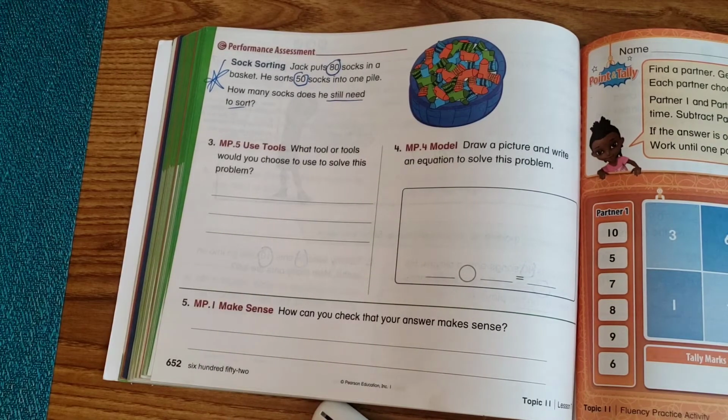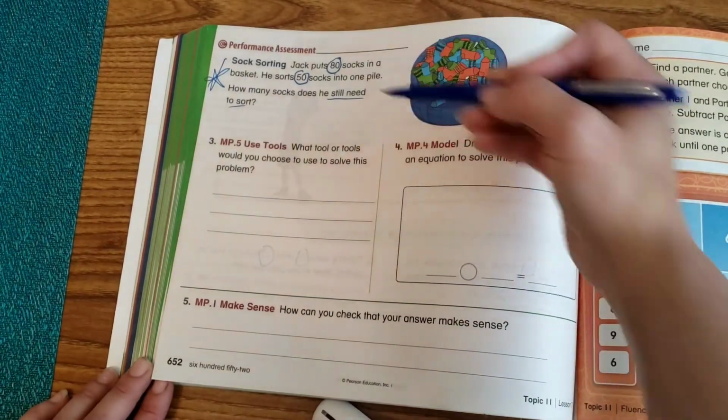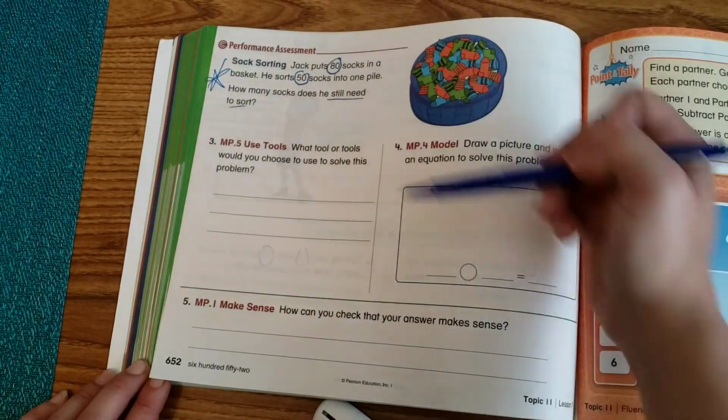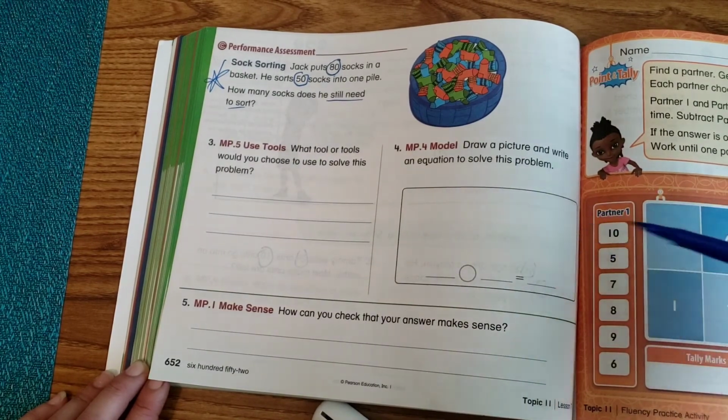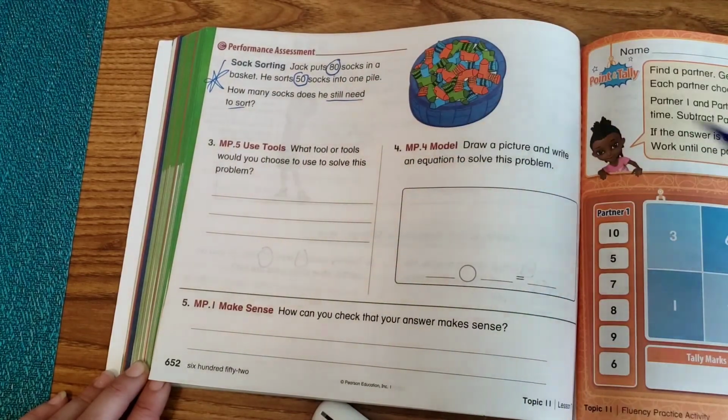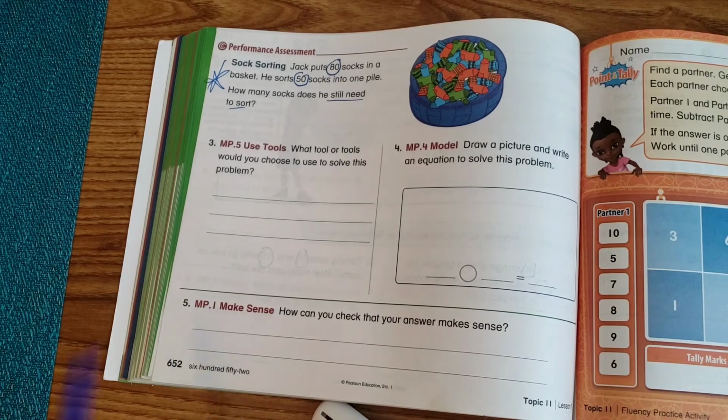And number 4, draw a picture and write an equation to solve it. So now you're going to actually solve this problem. You're going to plug in the numbers to write your equation, and then you're going to draw a picture to show what's happening. So you're going to draw his 80 and you minus the 50. And then number 5, how can you check that your answer makes sense?